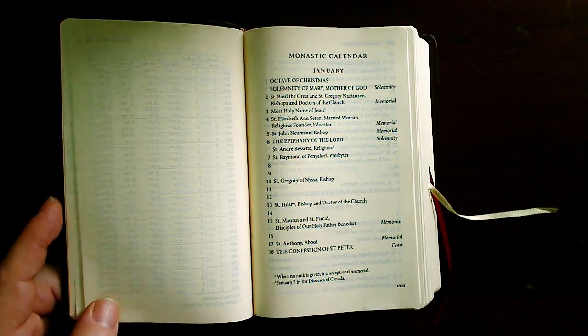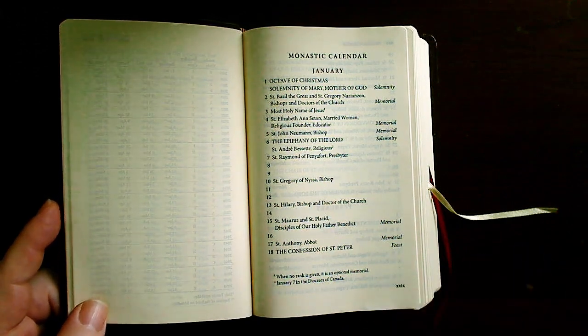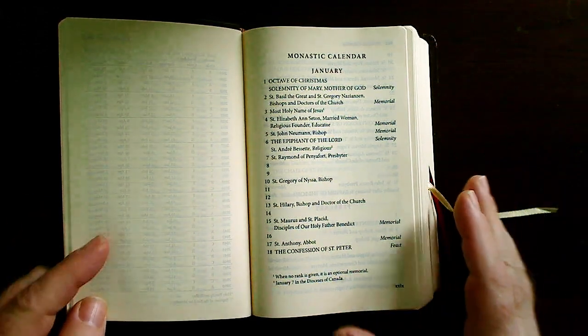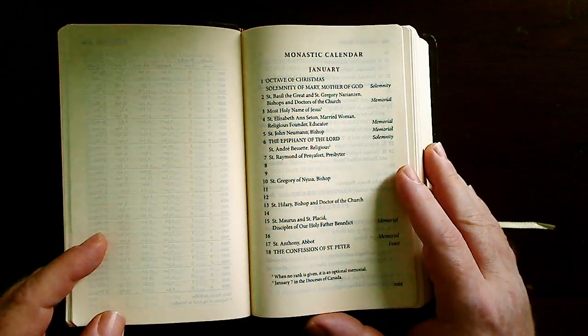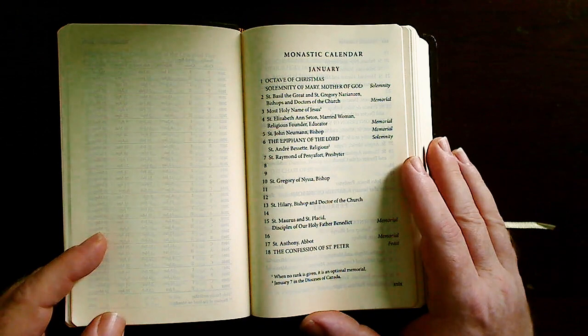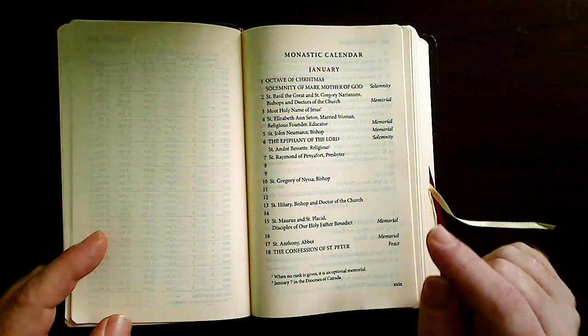Now, it used to be far more complicated than that. There used to be ranks upon ranks of doubles and first class doubles and greater doubles and semi doubles and simple feasts, all sorts of different feasts. It was simplified around about the time of Vatican II, and it's much easier to figure out now. And in fact, it's even simpler than this.